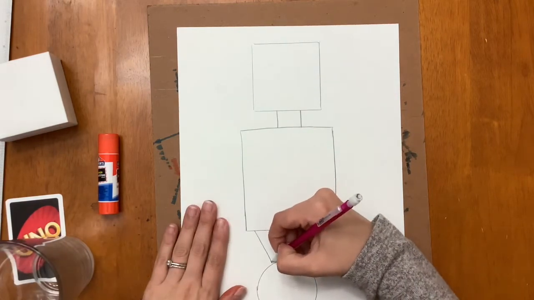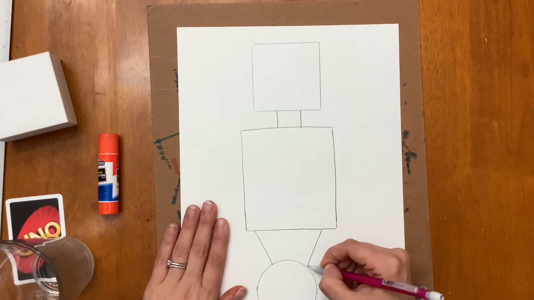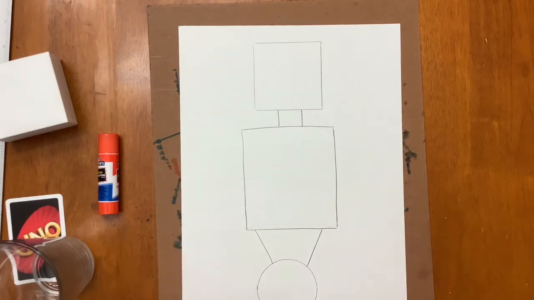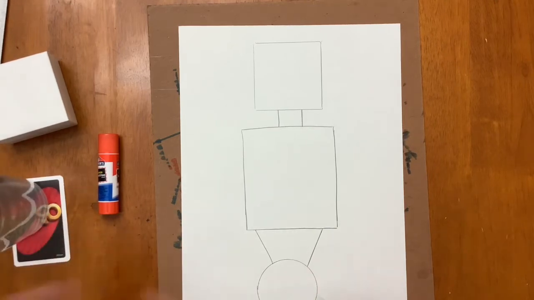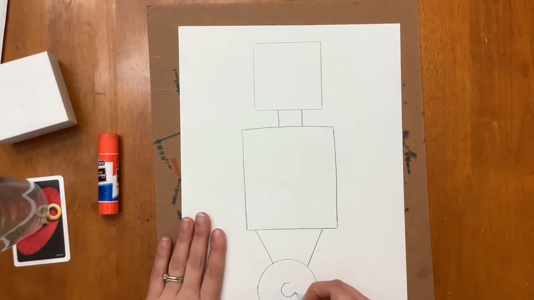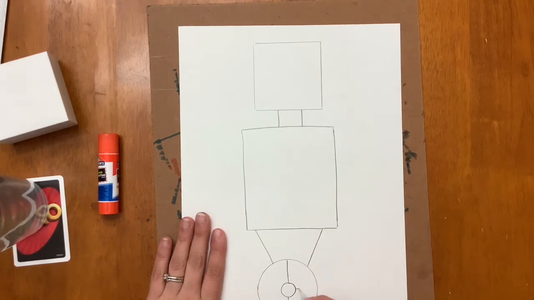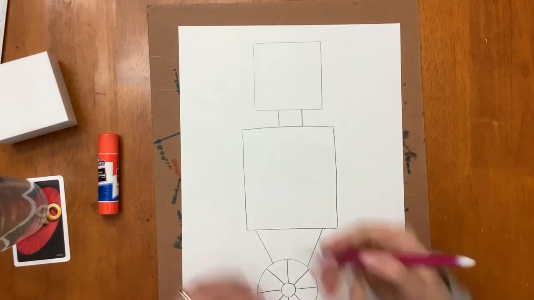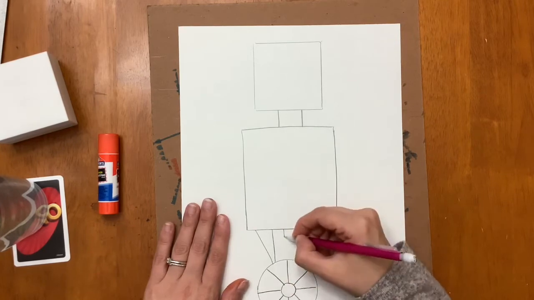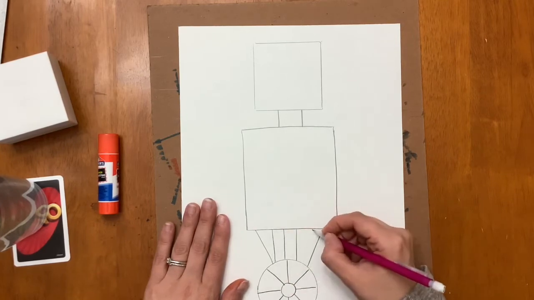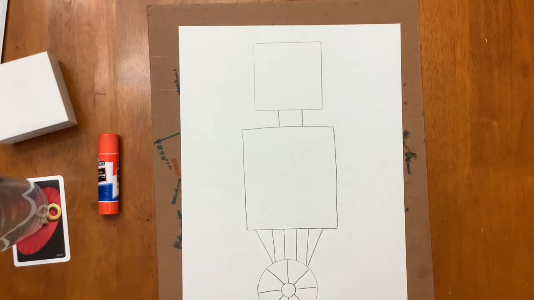And then I'm going to connect it by using 2 lines. So he's just going to roll around on a big wheel. So I want to make it look like a wheel. So I'm going to draw a smaller circle, and then I'm going to draw some lines to make it look kind of like a bicycle wheel. And then I'm going to draw some more lines here for little stripes for that piece that's kind of connecting his wheel to his body.